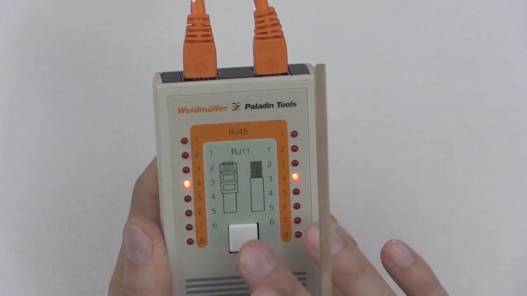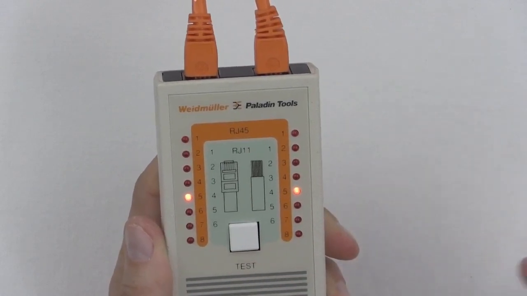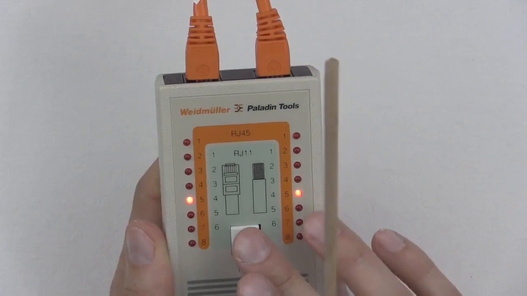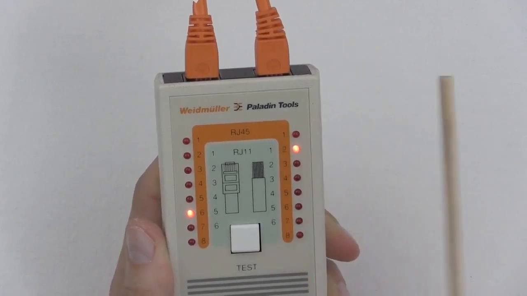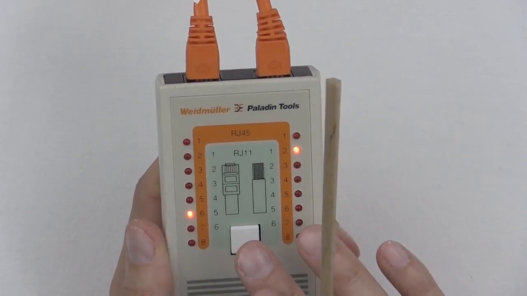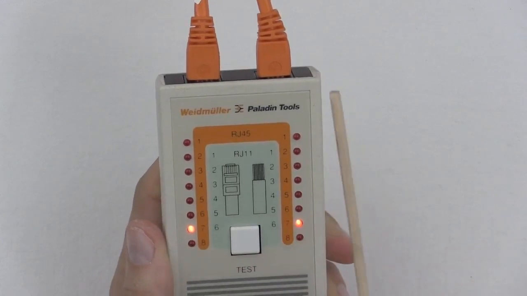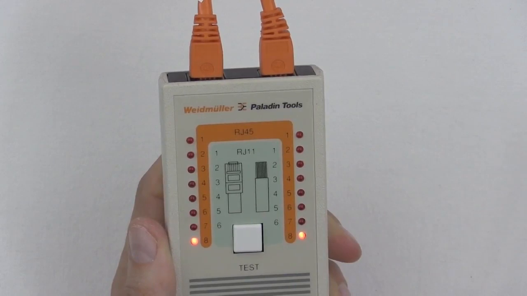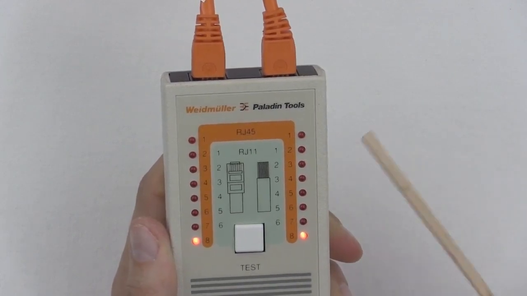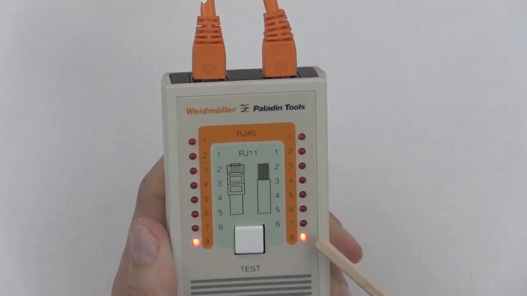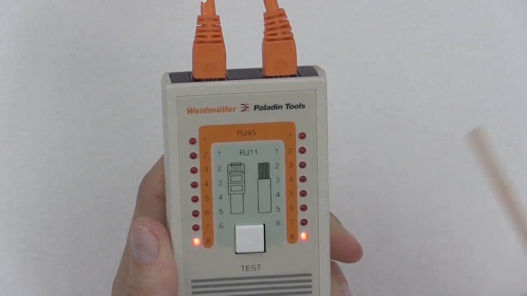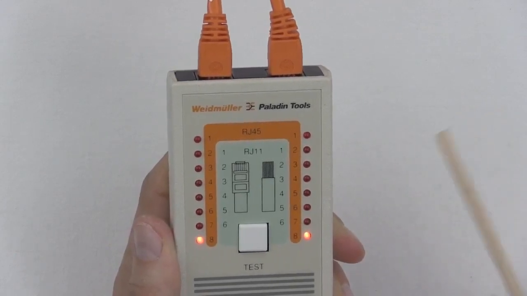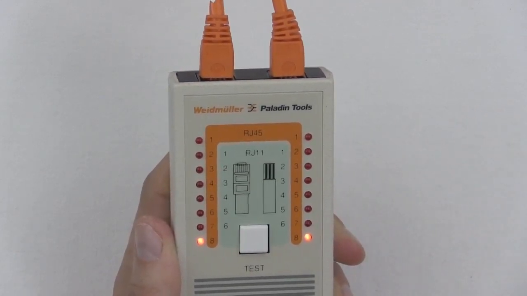4 to 4, and 5 to 5. Those are straight through, they're not crossed. That's the blue pair. 6 goes to 2. And 7 goes to 7. 8 goes to 8. Those are not crossed either. So we don't cross the blue pair or the brown pair because generally for Ethernet connections, those pairs are not used.